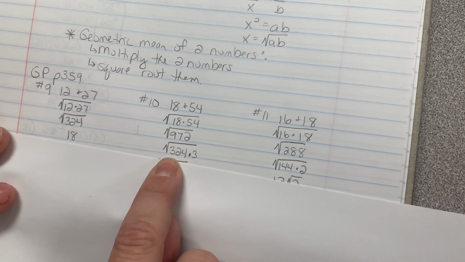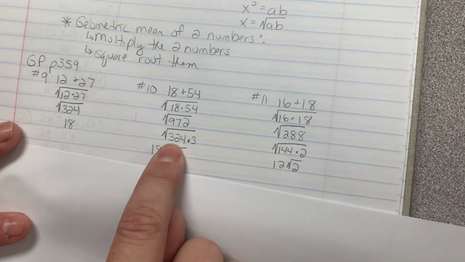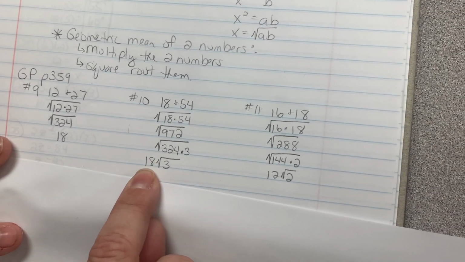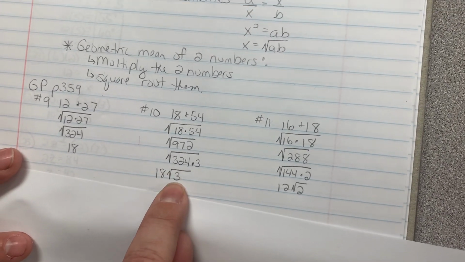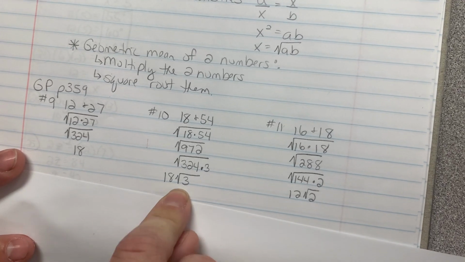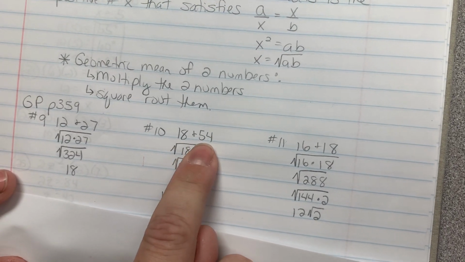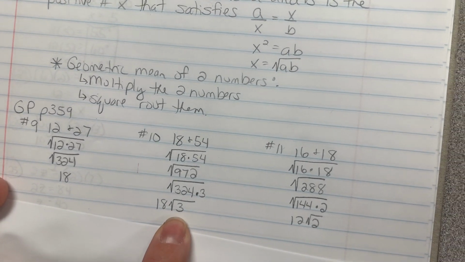So I broke it down into 324 and 3. 324 can be square rooted. It becomes 18 on the outside. 3 is not a perfect square, so it stays on the inside. So the geometric mean of 18 and 54 is 18 square root of 3.